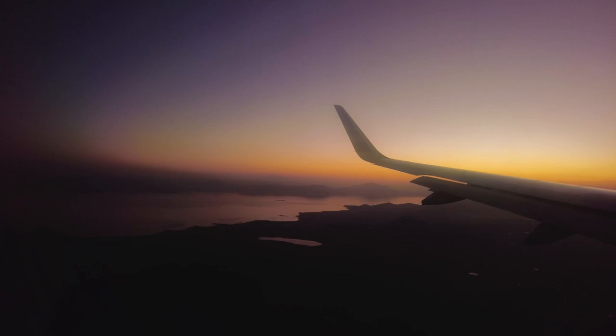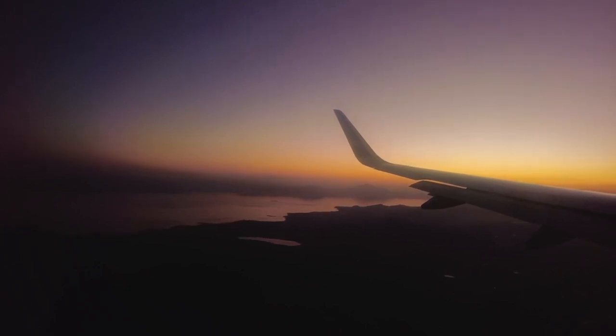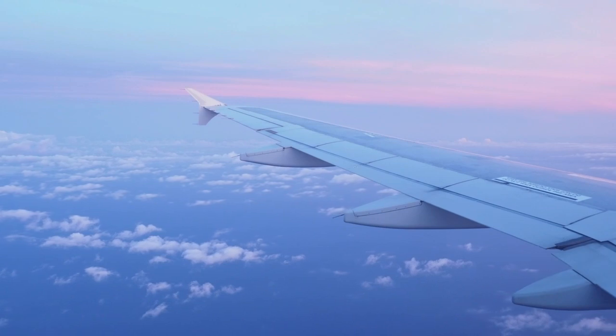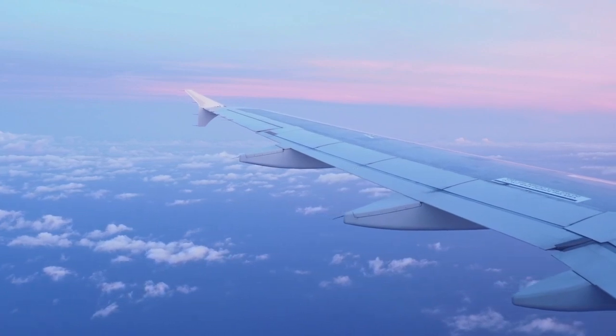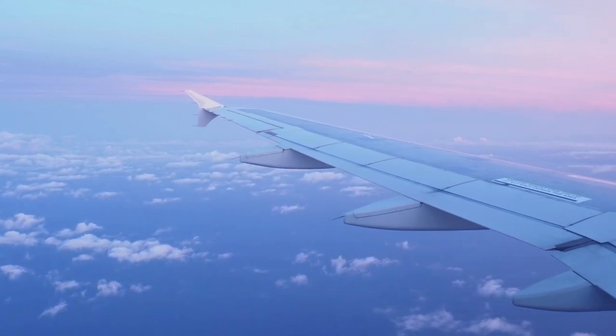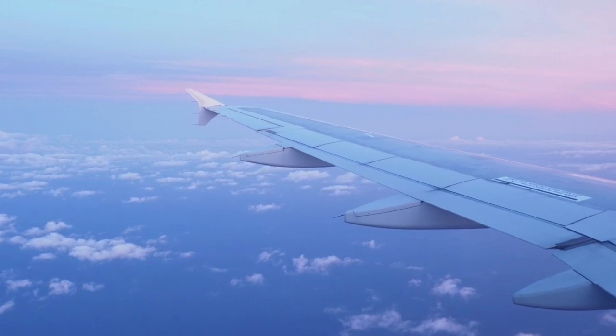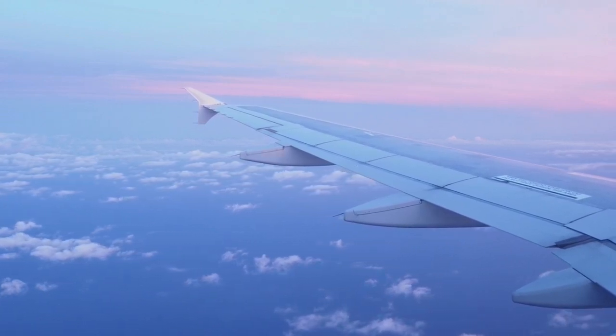Modern airplanes are marvels of engineering, incorporating advanced materials and technologies to improve efficiency and safety. For instance, winglets, small vertical fins at the tips of wings, reduce vortex drag and improve fuel efficiency. Fly-by-wire systems use electronic controls instead of mechanical linkages, allowing for more precise and responsive handling.